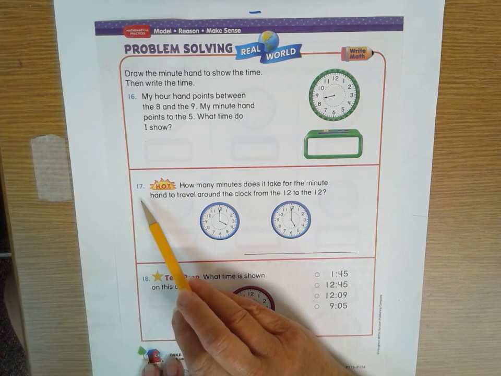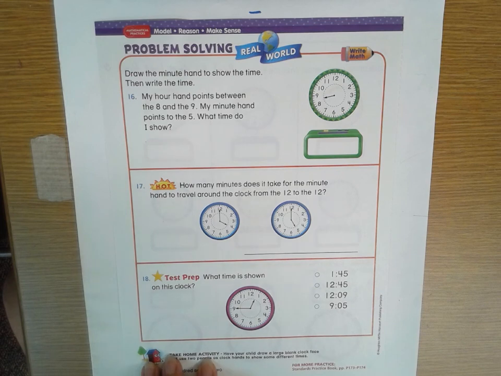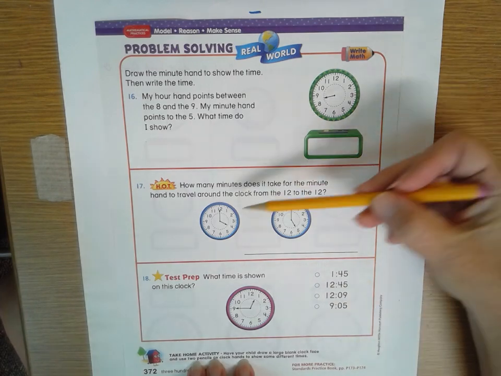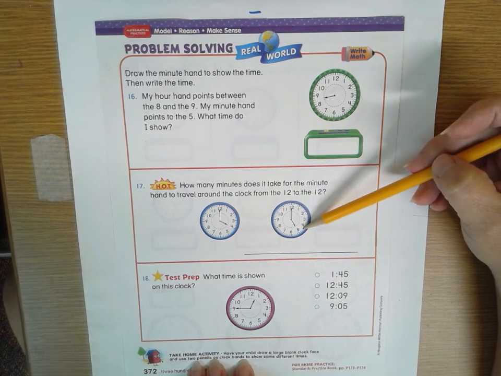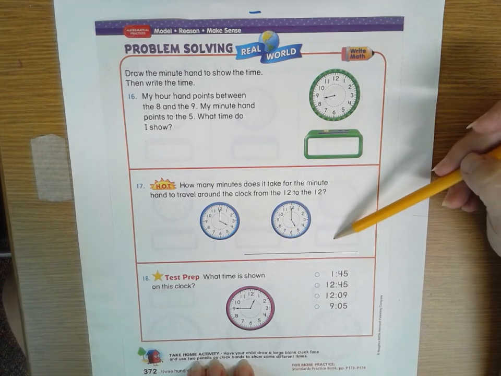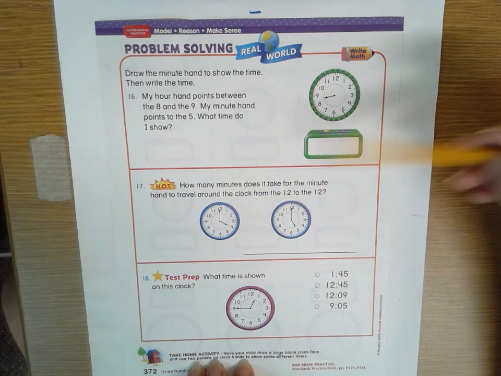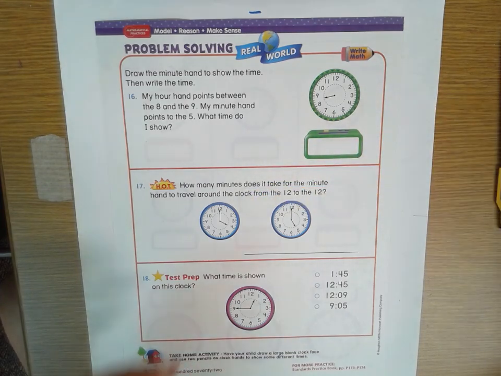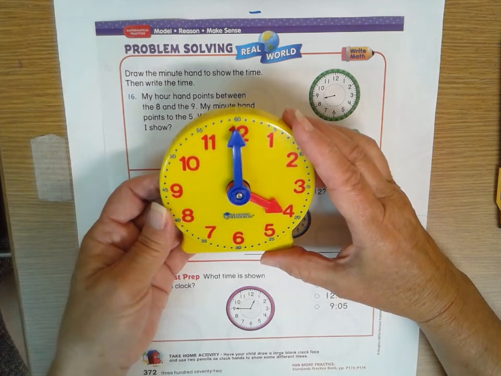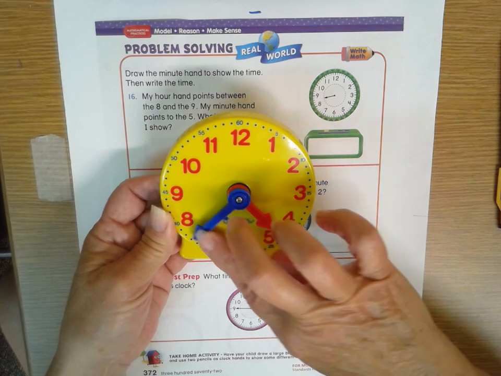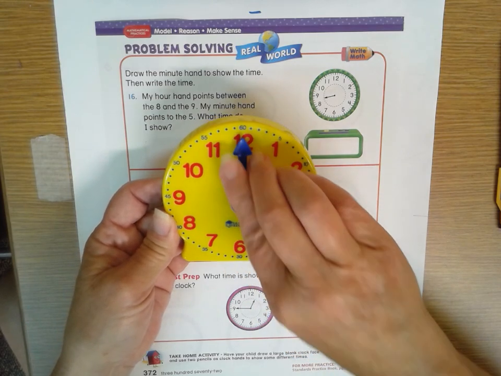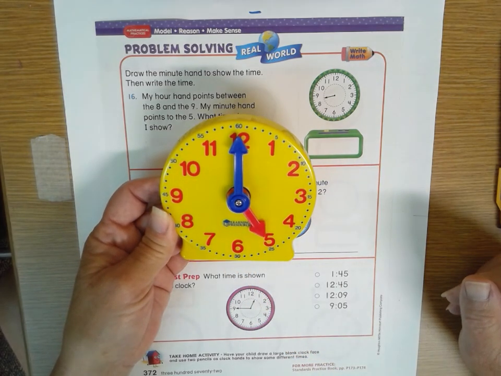Number 17 is a hot problem. How many minutes does it take for the minute hand to travel around the clock from the 12 to the 12? So we have 2 clocks here. We have 4 o'clock and we have 5 o'clock. So how many minutes did it take for that clock to get from 4 o'clock to 5 o'clock? If we look at the clock that we have, we're on 4 o'clock. And if it goes all the way around to make 5 o'clock, how many minutes is that?